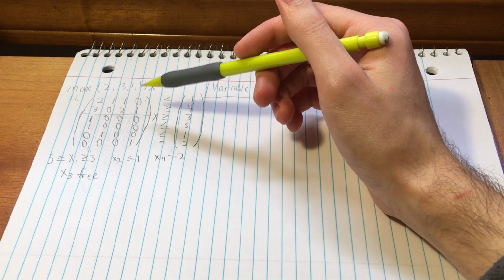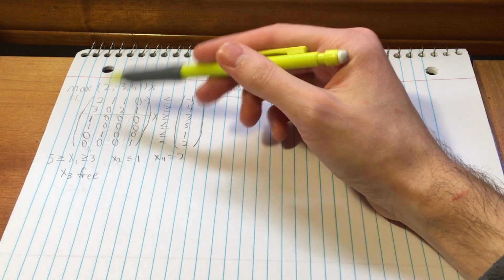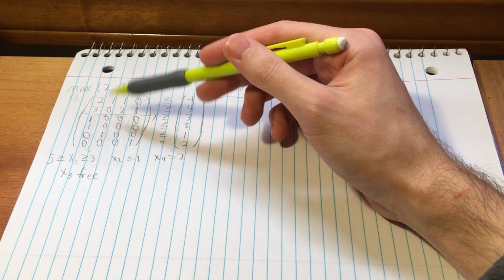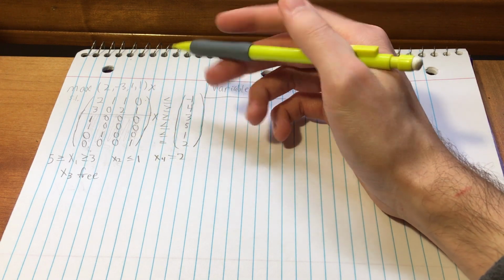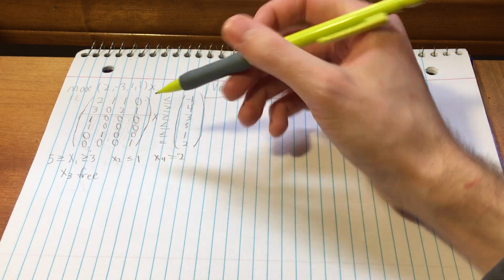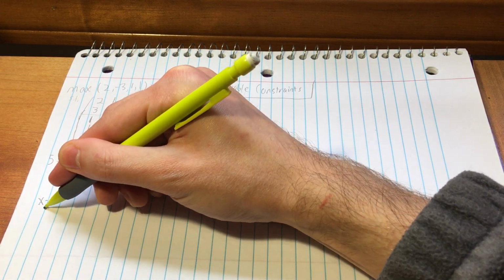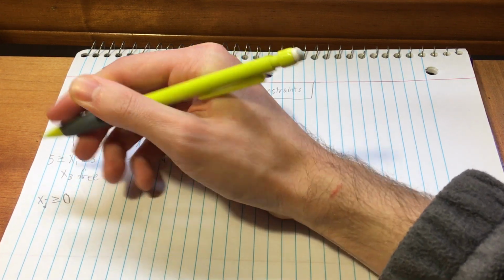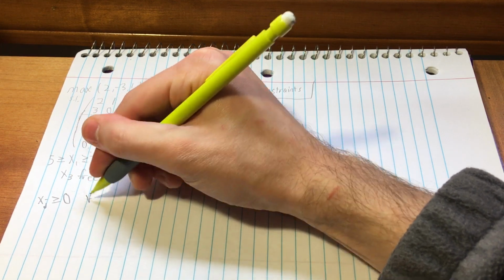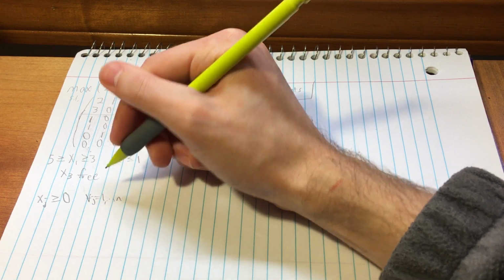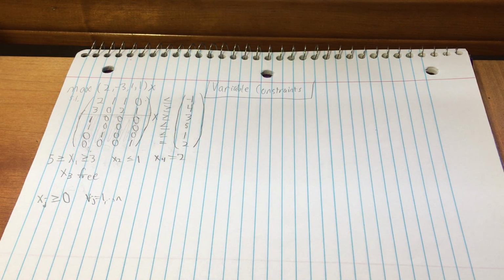Now this just looks like a different way of writing the same thing, but actually there's a way to rewrite any linear program so that for every variable, xj is greater than or equal to 0 for all j, where the index j runs from 1 to n, the number of variables.